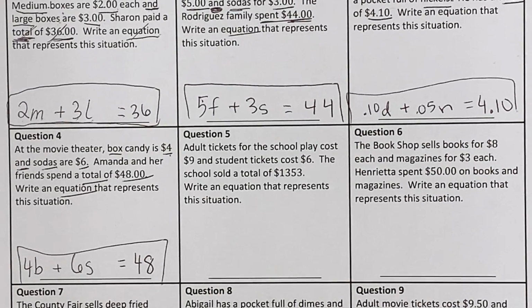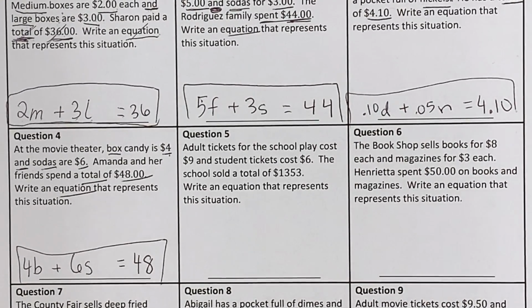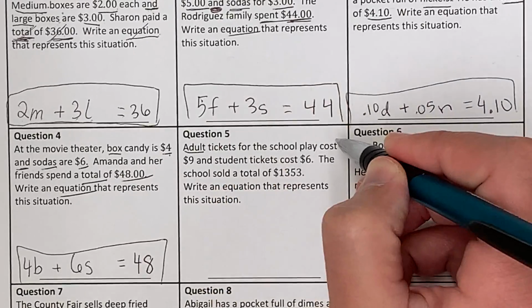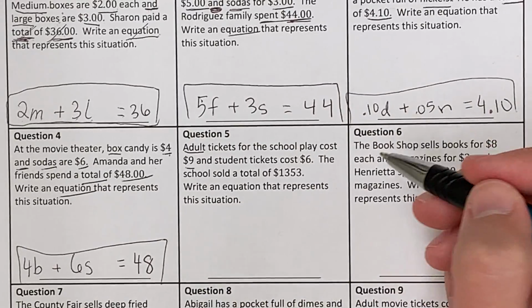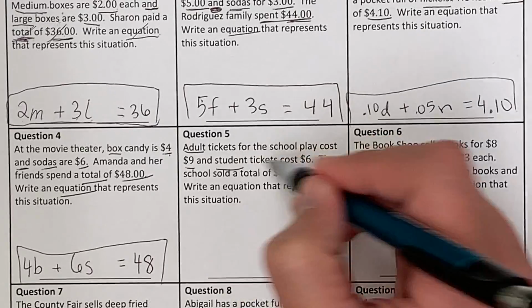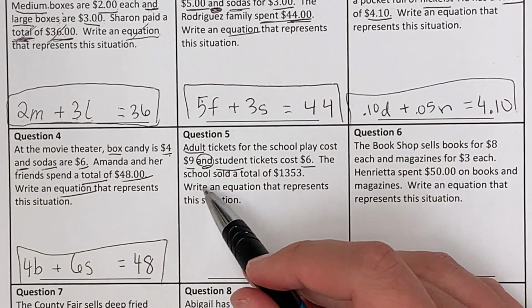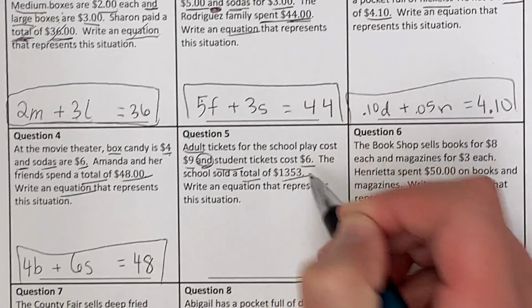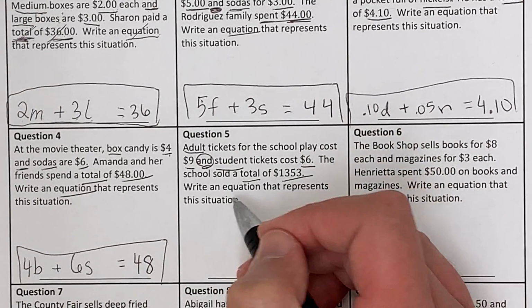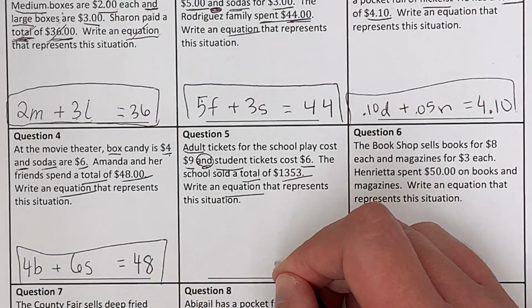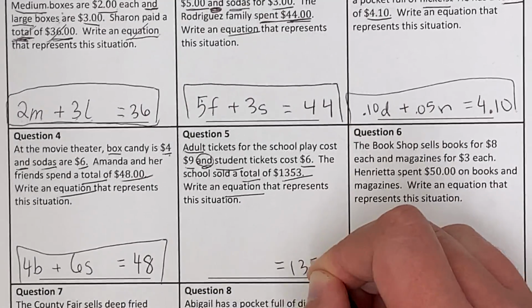All right, let's look at the next one. Adult tickets for the school play cost $9, so adult 9. And then student tickets cost $6. So student is 6. And there's our and. And the school total of $13.53. Write an equation that represents it. So again, equals, we're going to start with the end, 13.53.